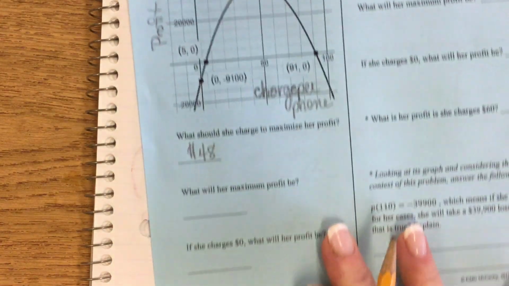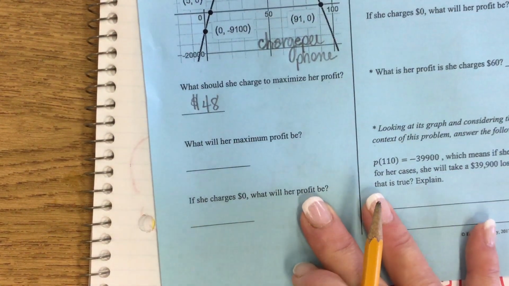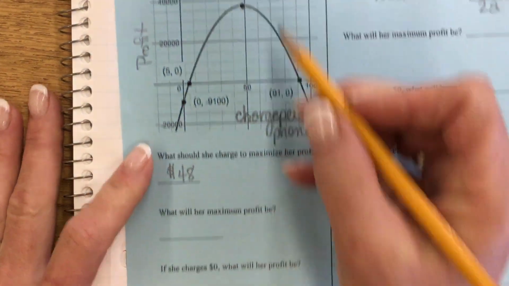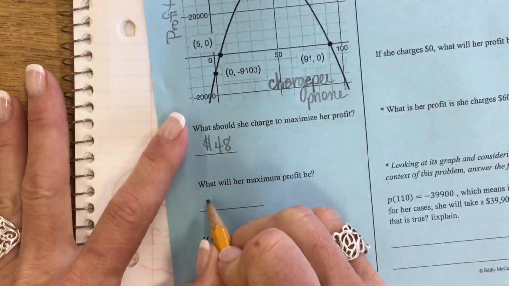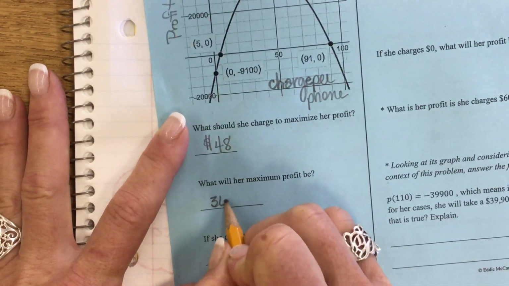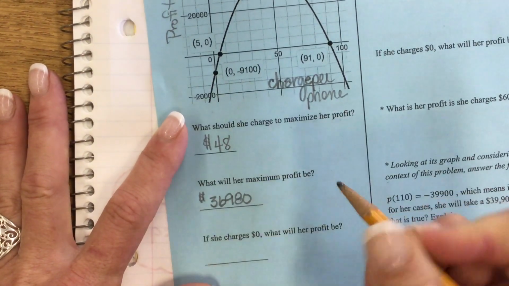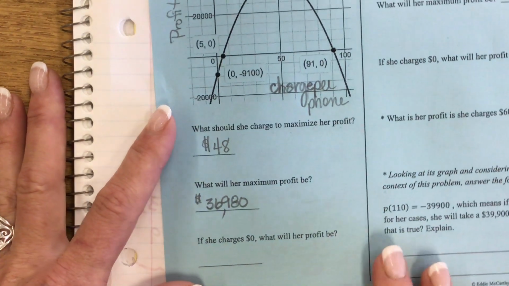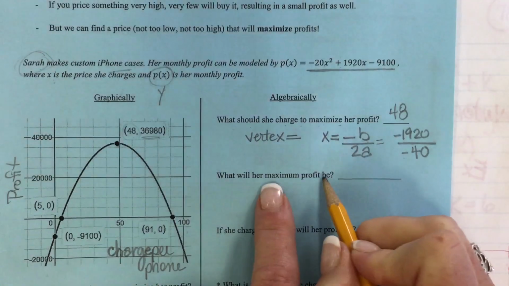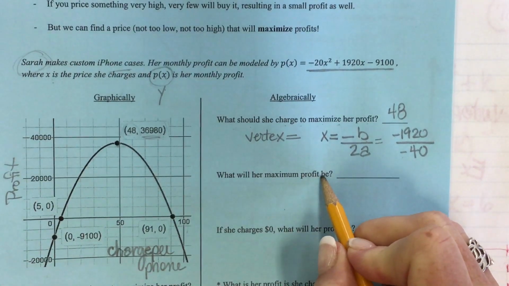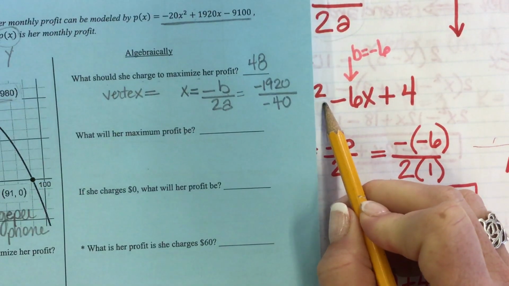All right, so what will her maximum profit be? We already talked about that. We know that it's going to be right here, so it's going to be 36,980. How did I find that out algebraically? Well, if I found my x, what did we say we had to do? That's right.